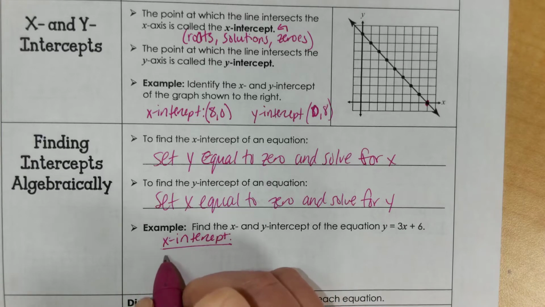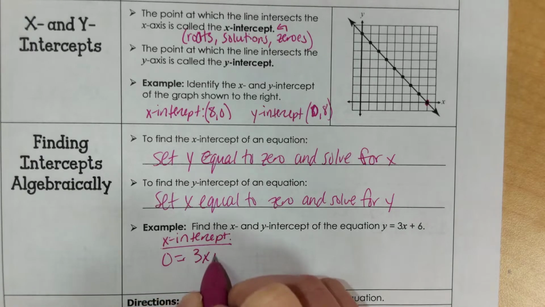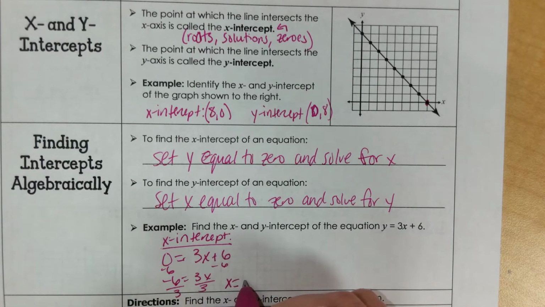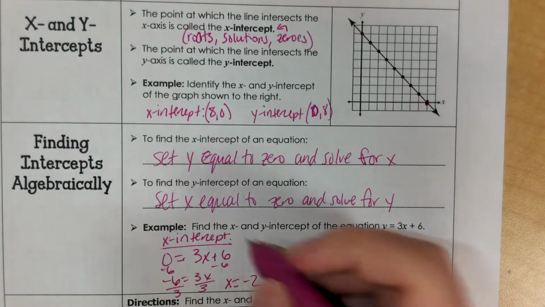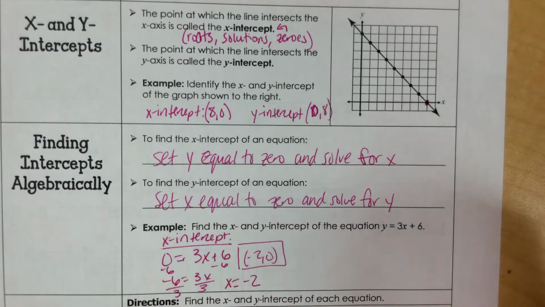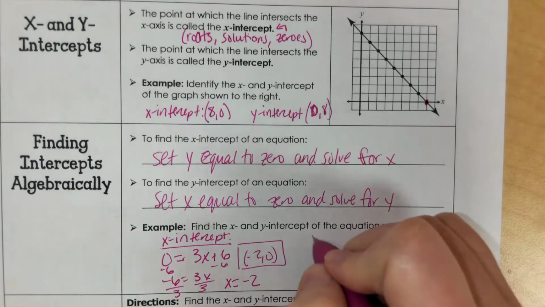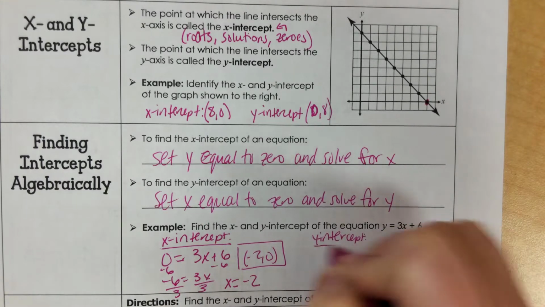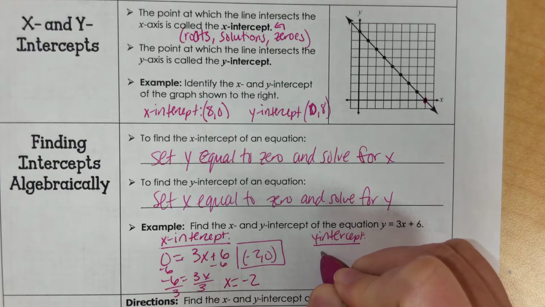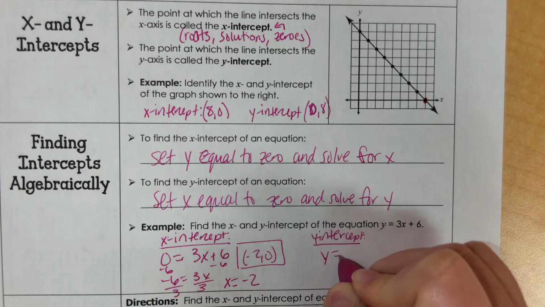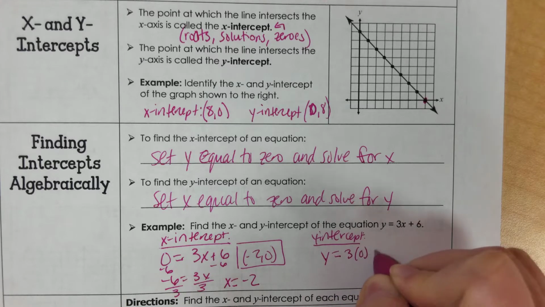We're going to replace the y with 0 and solve for x. So I'm going to subtract the 6. I get negative 6 is equal to 3x. I'm going to divide by 3, and I find that the x-intercept is negative 2. So it's at the point (-2, 0). Okay, now for the y-intercept, this time we're going to replace our x value with 0 and solve.